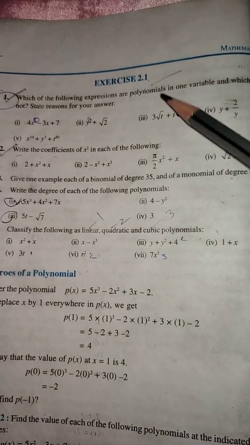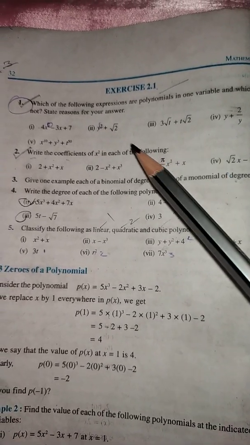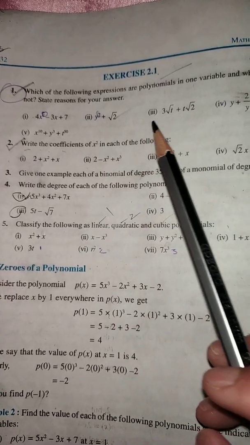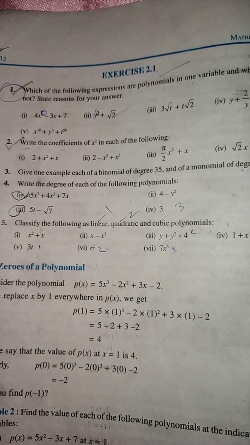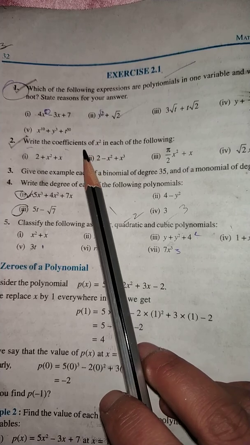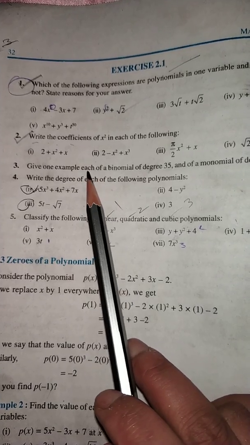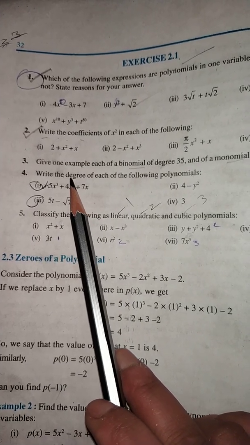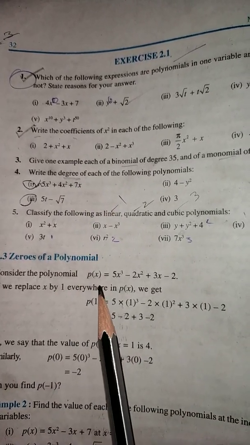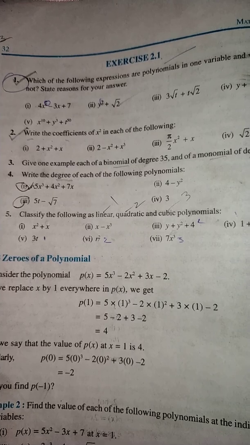Now, I hope you all have understood all 5 questions, students. In question number 1, we learned how to identify whether the given expressions are polynomials in one variable or not. In question number 2, we learned to find the coefficients of x square. In question number 3, we wrote examples of a binomial and a monomial. In question number 4, we learned to find the degree of a polynomial. And in question number 5, we learned to classify polynomials as linear, quadratic and cubic.